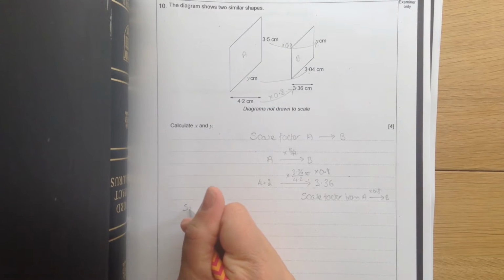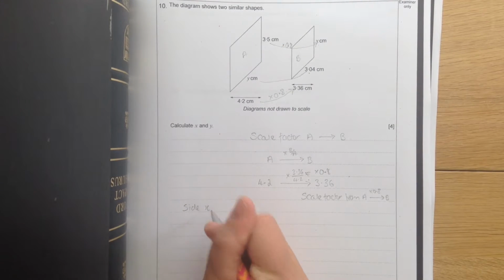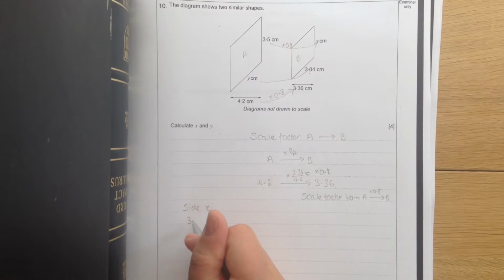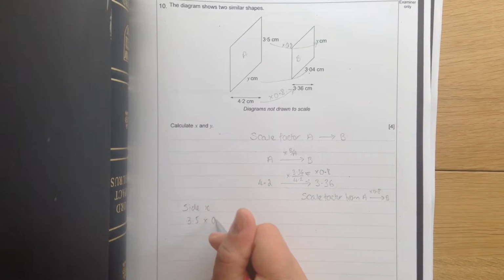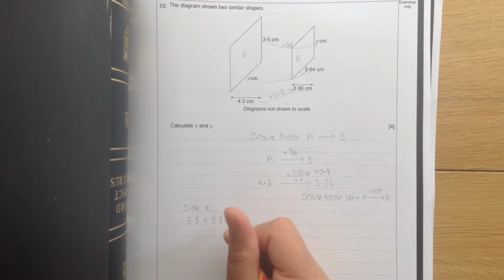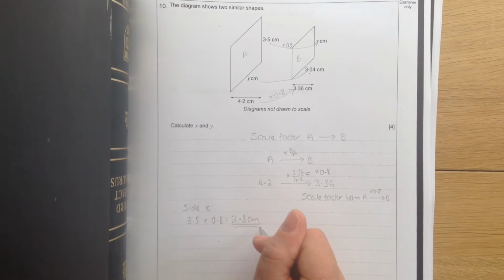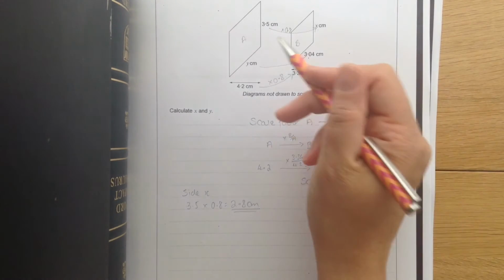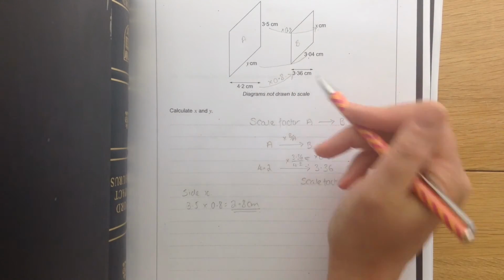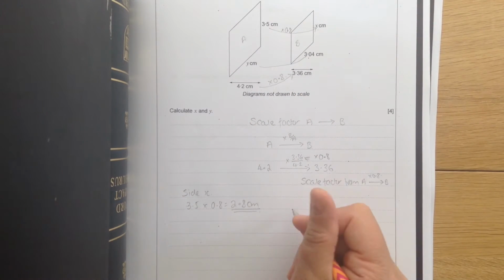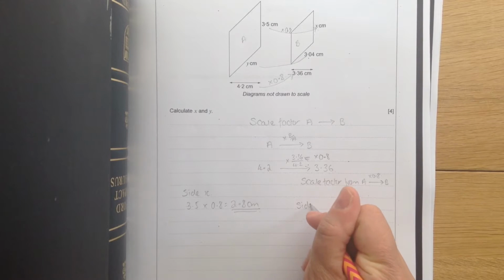So side x equals 3.5 times 0.8, and that's going to be 2.8 centimetres. I'm happy with that because it's smaller, and it should be smaller looking at the values. Now I'm going to find side y.